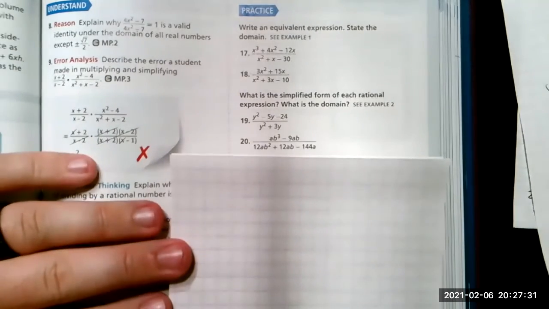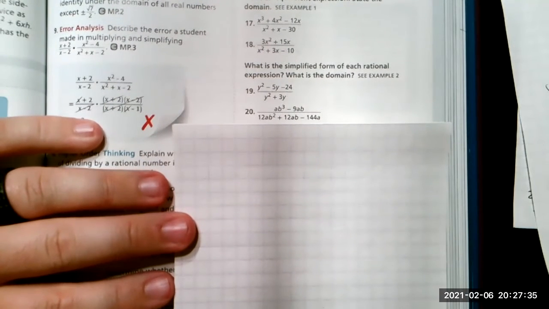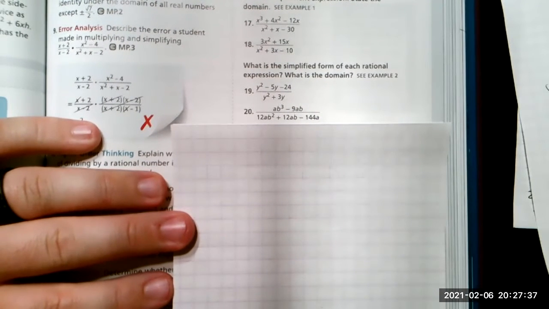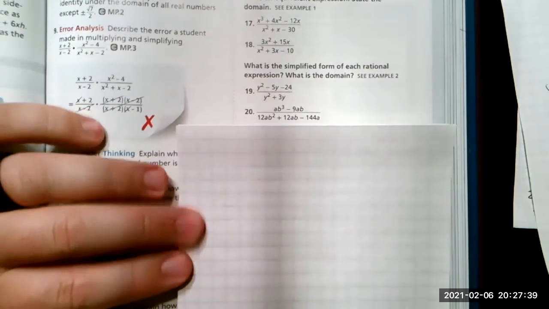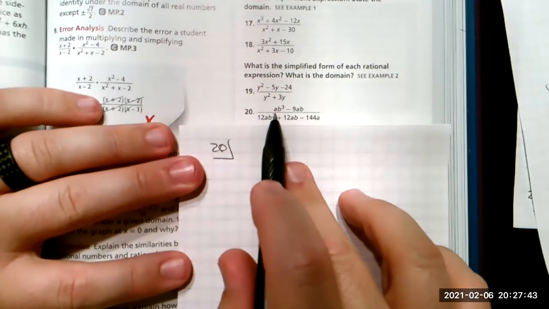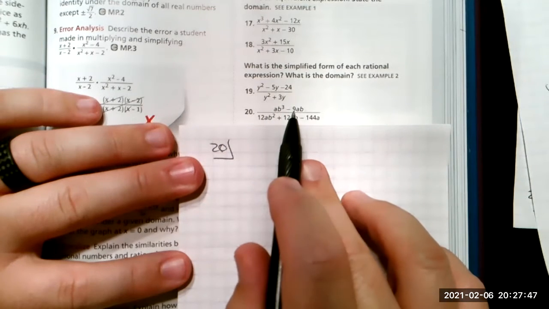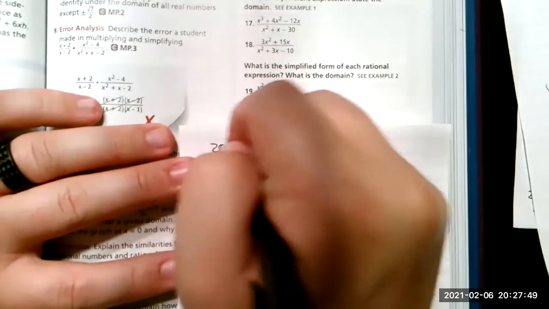20. So this one's a little bit more involved, right? A little more stuff, but again, trust the steps, just do one step at a time. So for number 20, take a look at your numerator. Looks like both of those terms have one a in them, right? There's an a there and there's an a there. So I can GCF out an a.